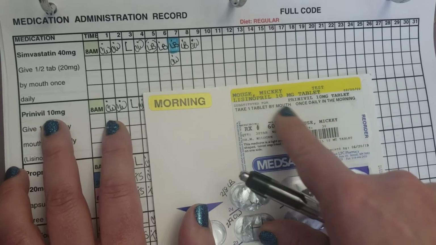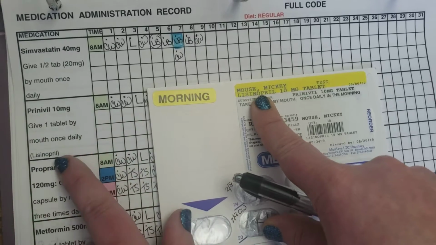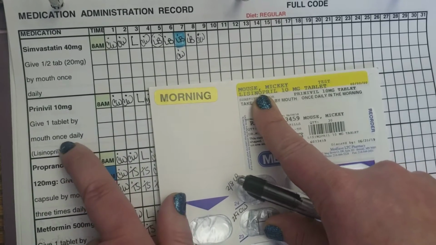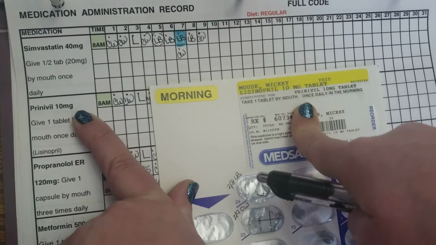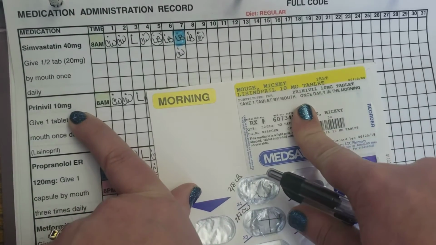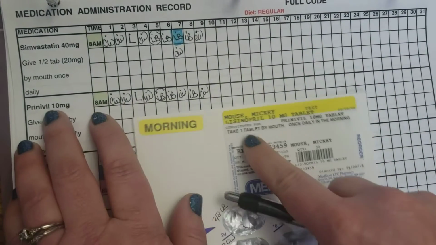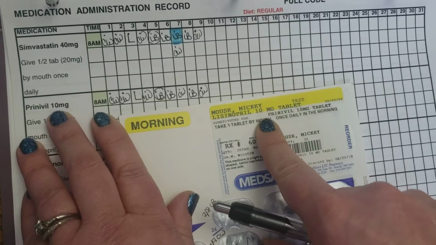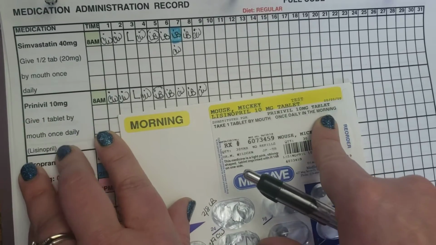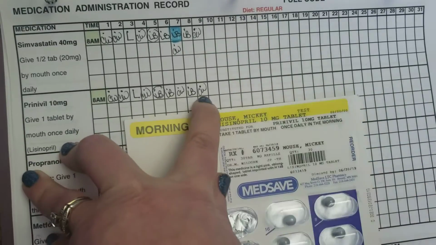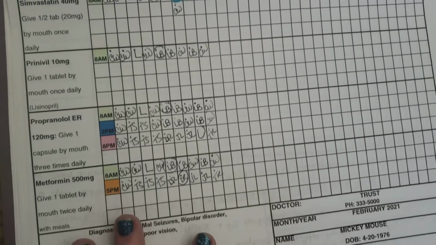So sometimes the labels will give you the generic and the brand name, okay? You'll also look here, it says Lisinopril. So we are okay to give this medication without having to contact anyone. If you're still questioning it, you can always contact your house nurse or the pharmacy. So we did Mickey Mouse, Mickey Mouse. Now we're going to come up here and we're going to do Zestril 10 milligrams, Lisinopril 10 milligrams, take 1 tab by mouth, once daily in the morning. We have the 10th, we have 8 a.m. Now we're going to take this and we're going to flip that over.